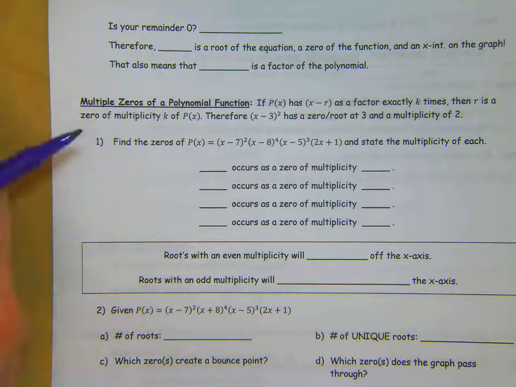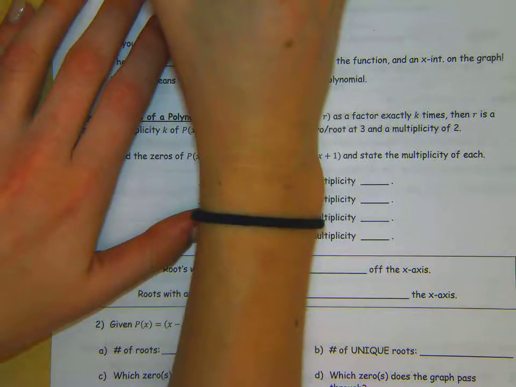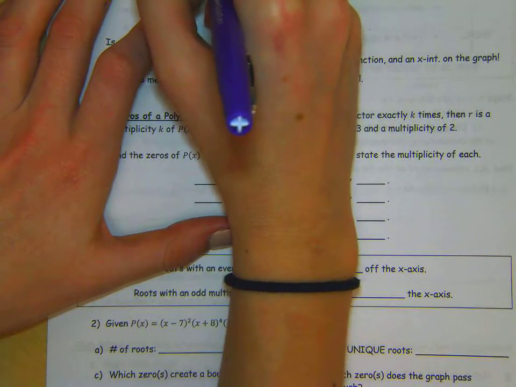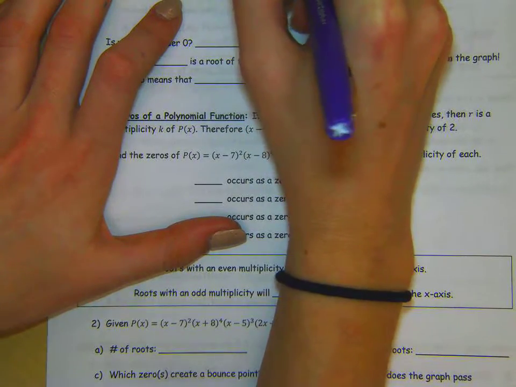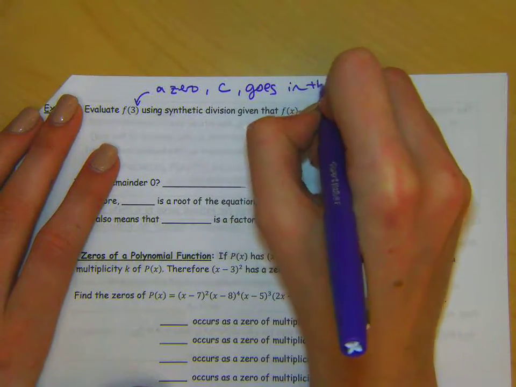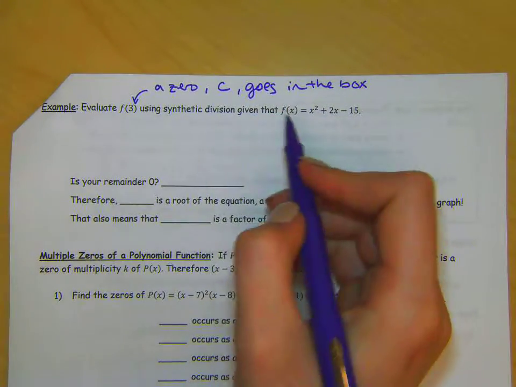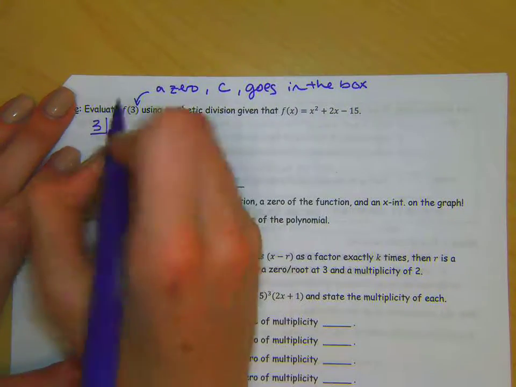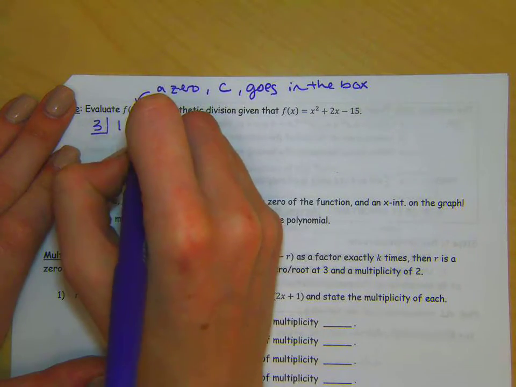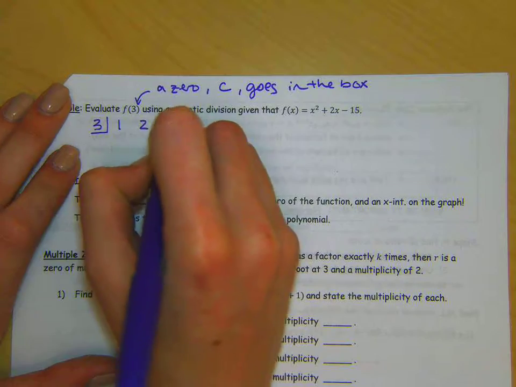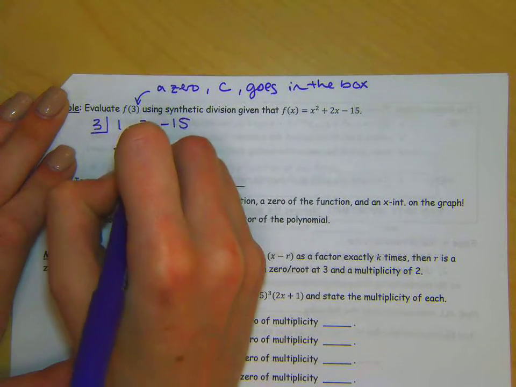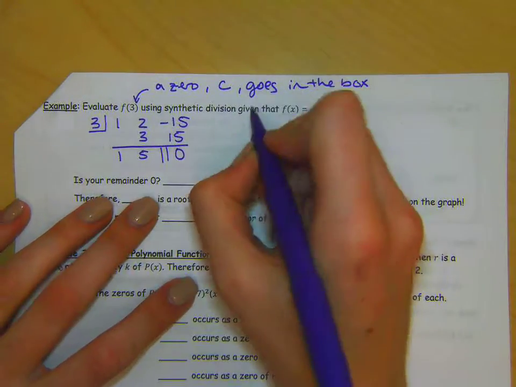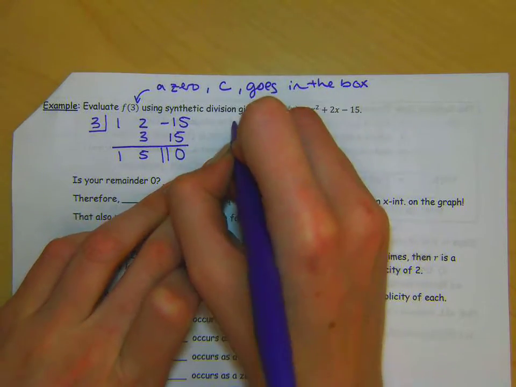We're going to do an example. Evaluate f of 3. So again, we can think about 3 as being a 0, or our c value. This goes in the box. Given that f of x is x squared plus 2x minus 15. So 3, that's the value that goes in the box, our c. We have a leading coefficient of 1. So I can go ahead with 2 and negative 15. Bring down, multiply, add, remainder of 0. So we find that our answer for synthetic division is x plus 5.